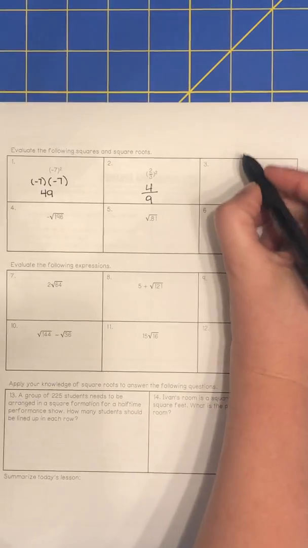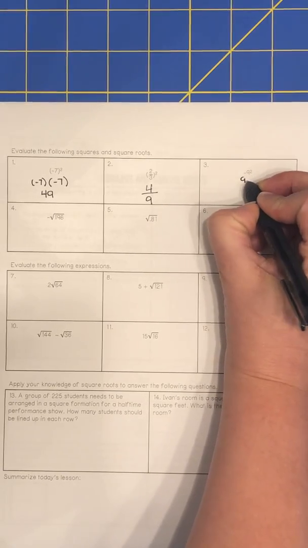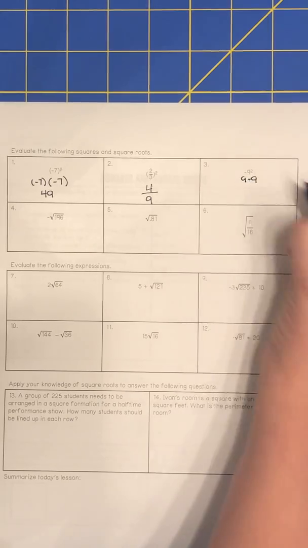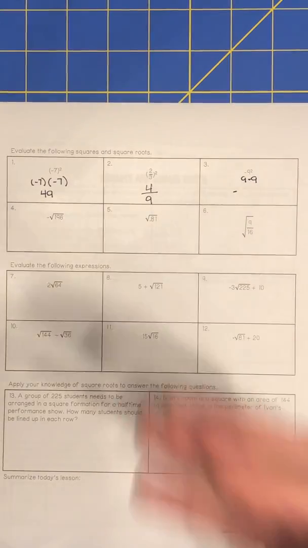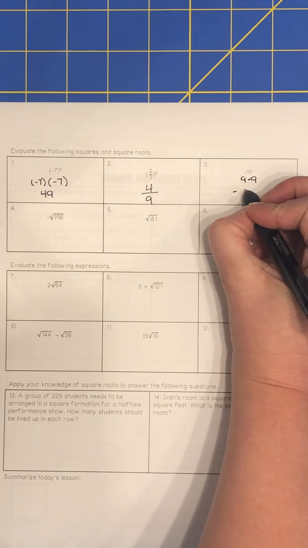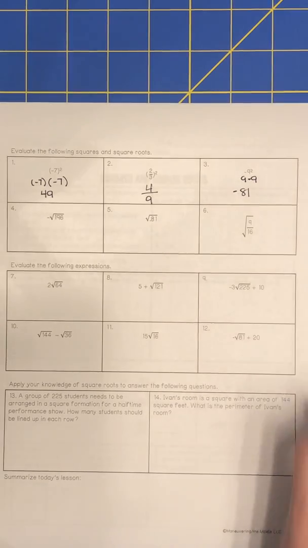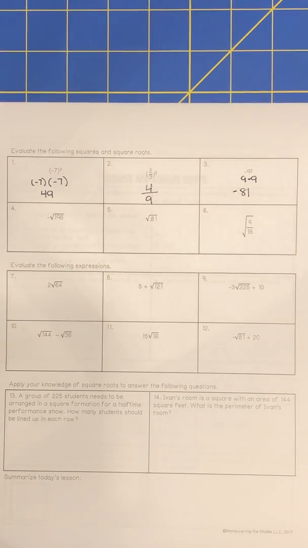So if I think about this, this is the same as saying 9 times 9, and then I have to put the negative symbol in front. It's not in parentheses, so 9 times 9 is 81, so in this case it's a -81.